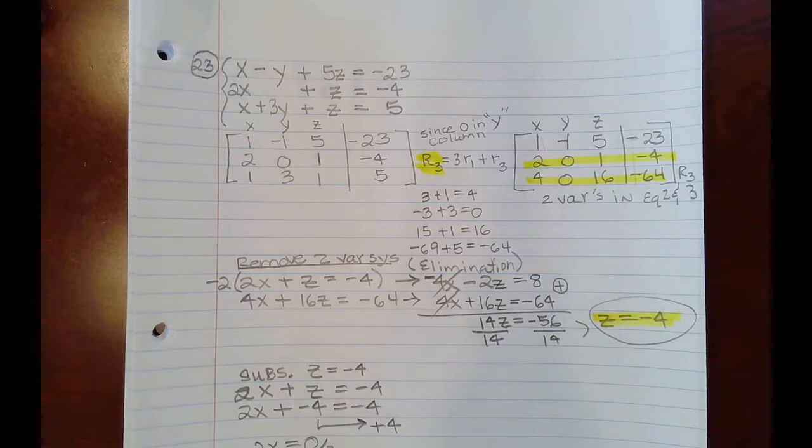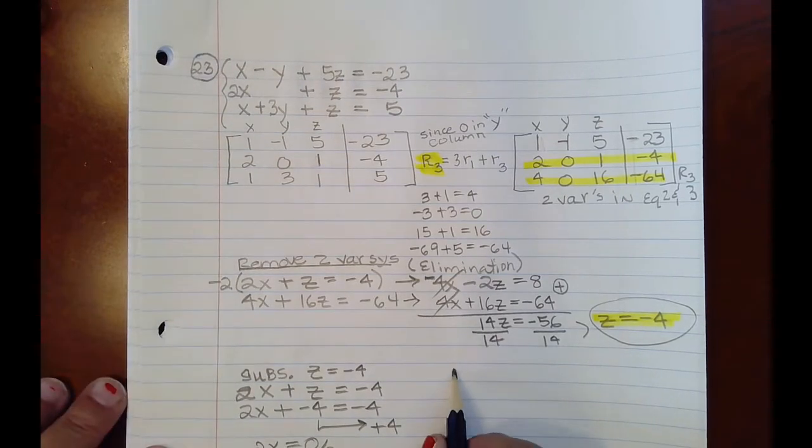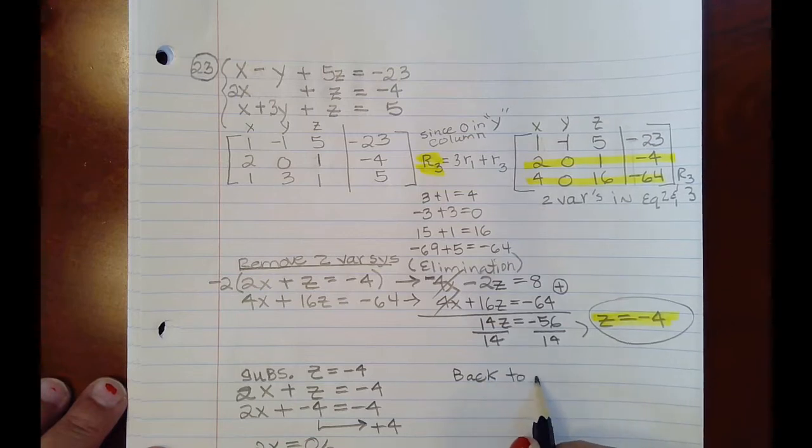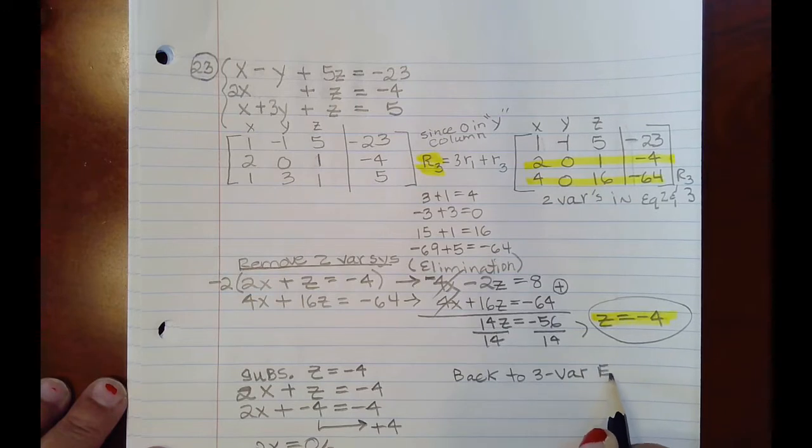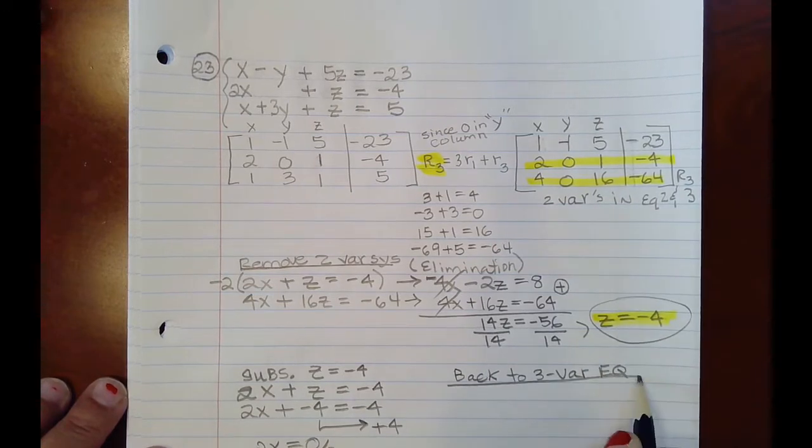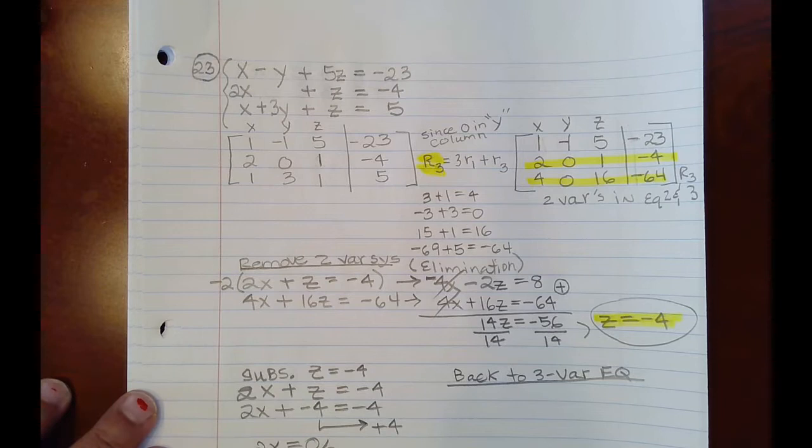Okay, one more. We're going to go all the way back to a 3-variable equation. All the way back to the main system to grab one of those. So you can use any one that you want. You can use equation 1, equation 2, equation 3, whatever you like. I think I'm going to use equation 3. That's just my choice. Use whatever you want.